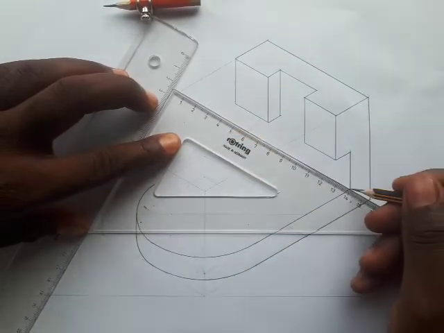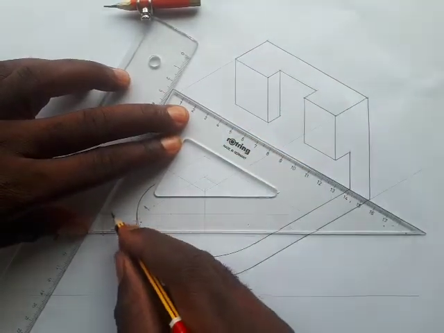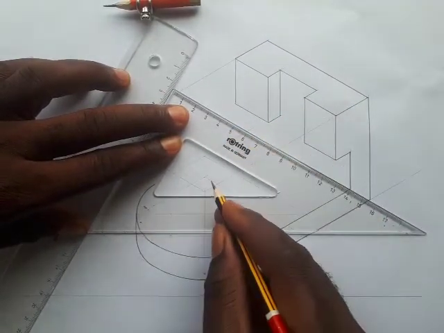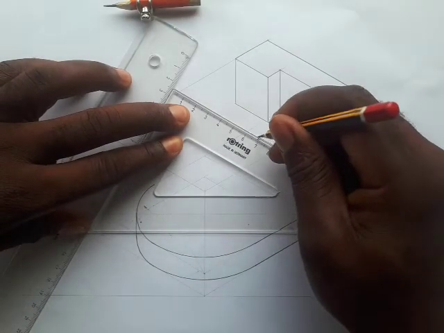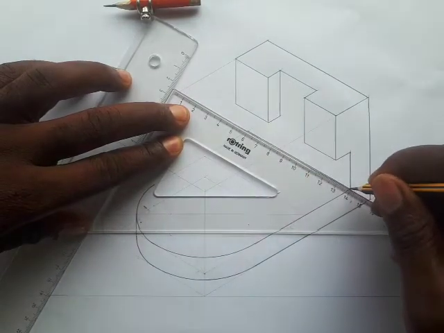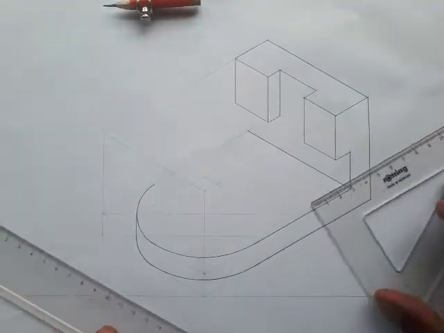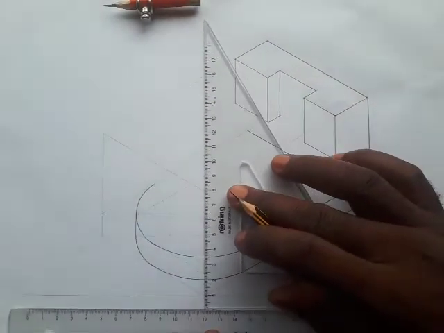Okay, so I will transfer lines from here to this point here and draw it until it touches this line I drew on this other side, the one on the top, not the one on the bottom. I think it's okay to draw a thick line now. That's a thick line.